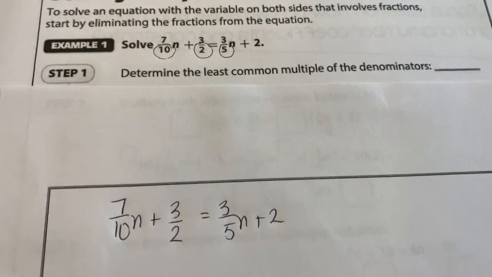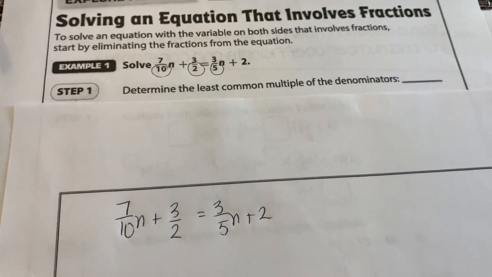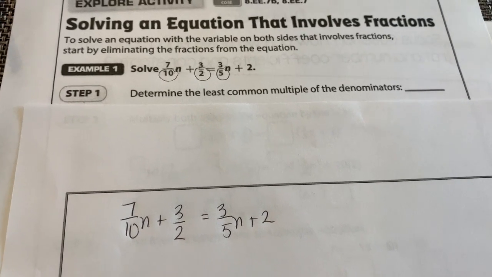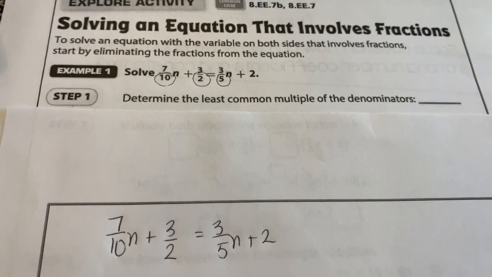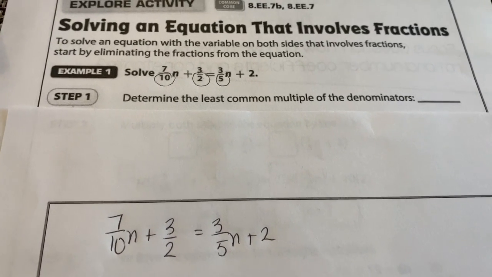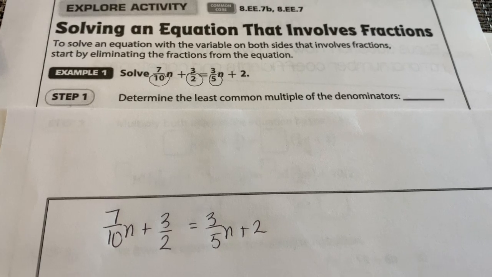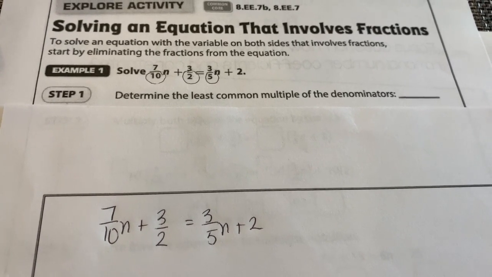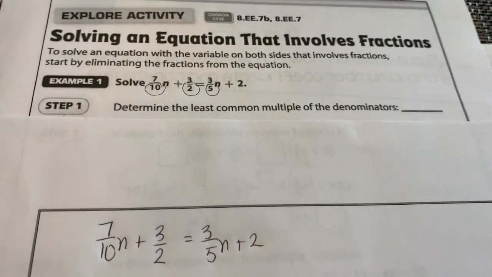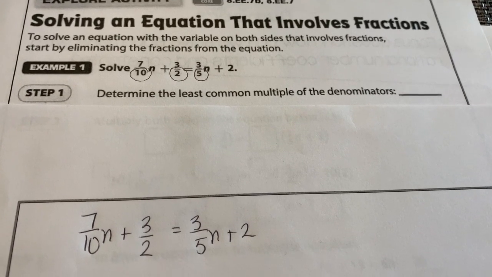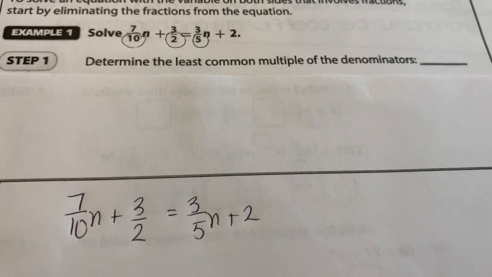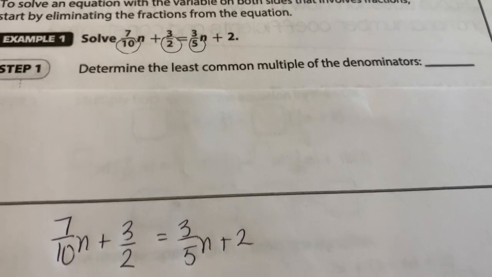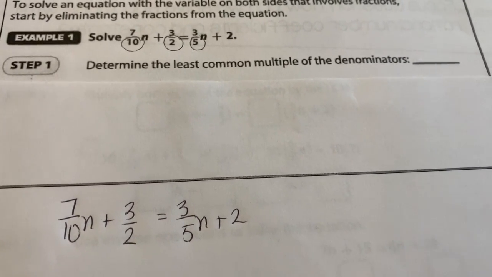If we can figure out the least common multiple of the denominators, we can multiply the entire equation by that least common multiple, and it will get rid of these fractions, and then we will be able to just deal with an equation that has whole numbers. So instead of solving this using fractions the whole time, we're going to get rid of the fractions by using the least common multiple.